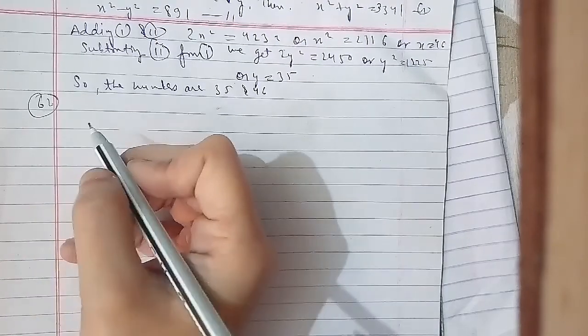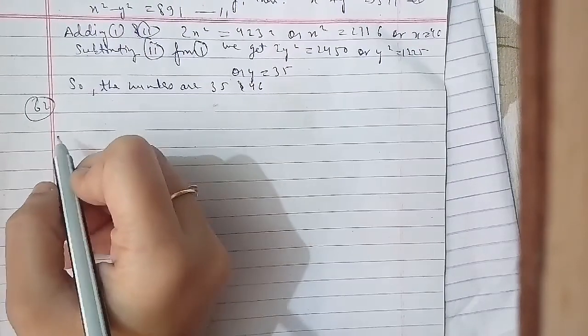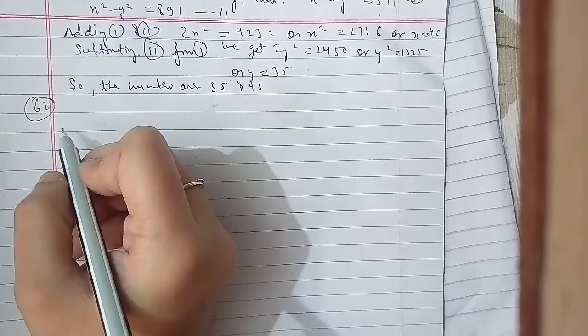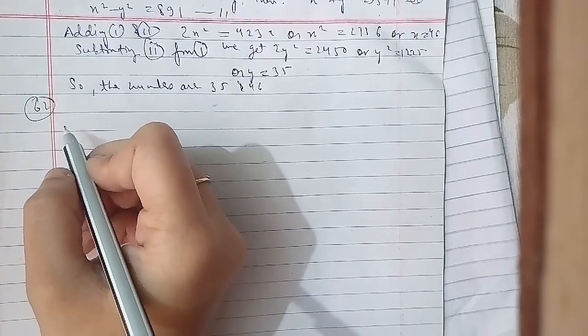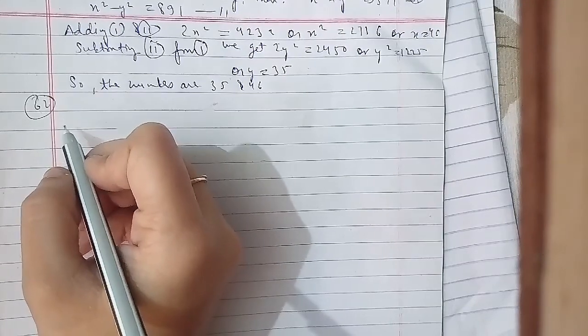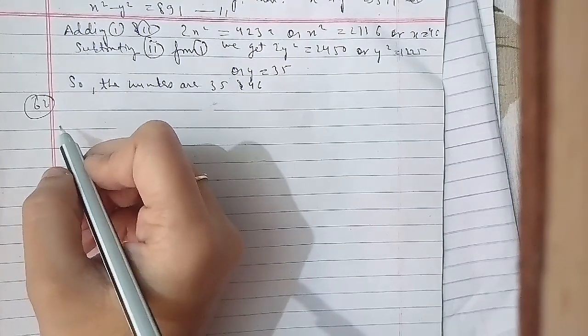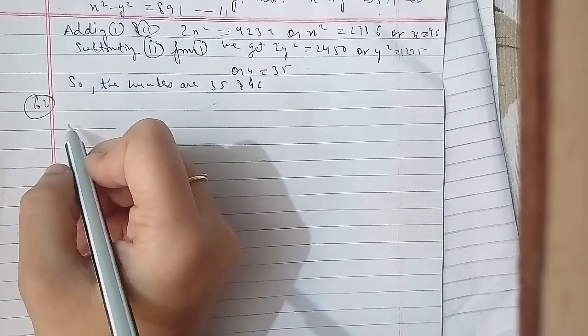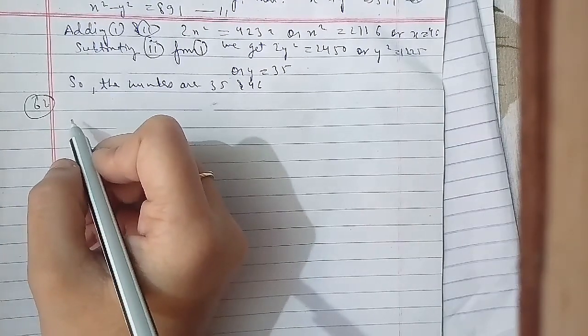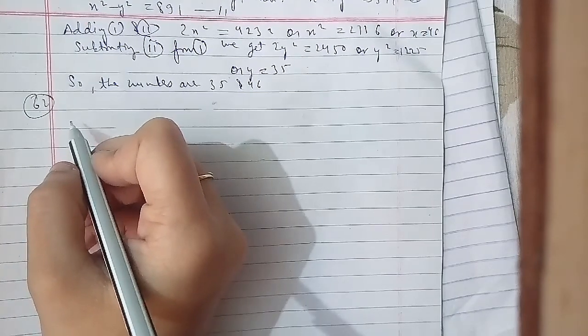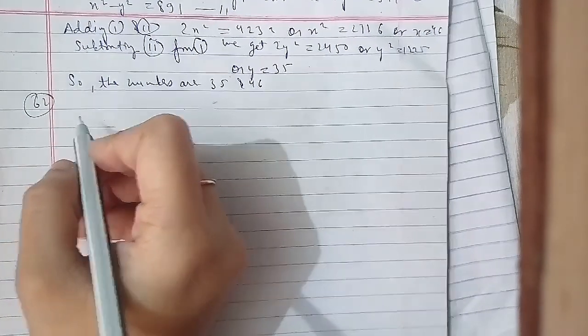The difference between two positive integers is 3.